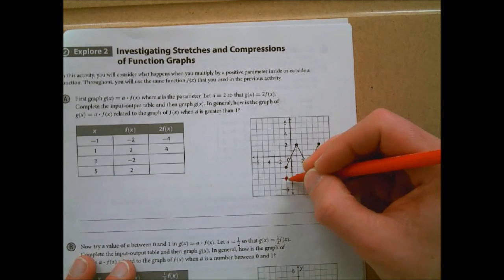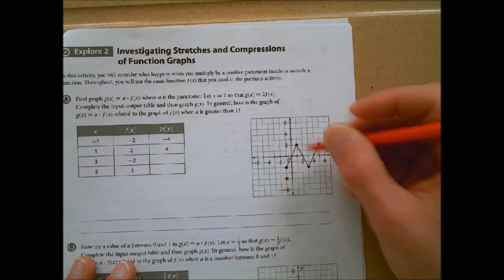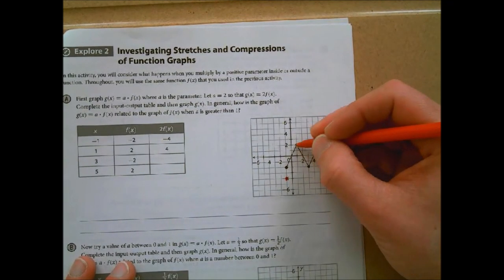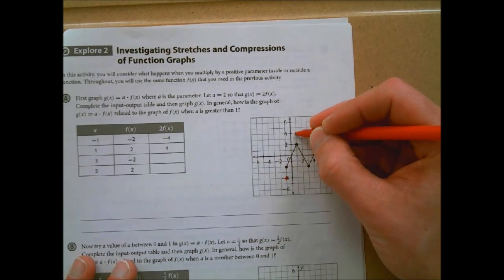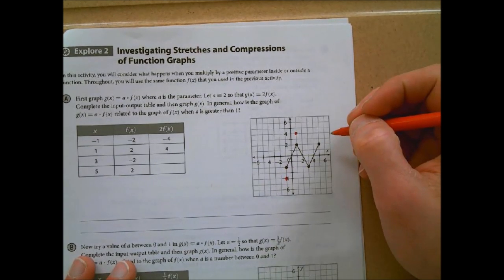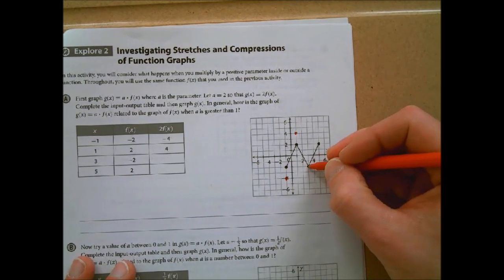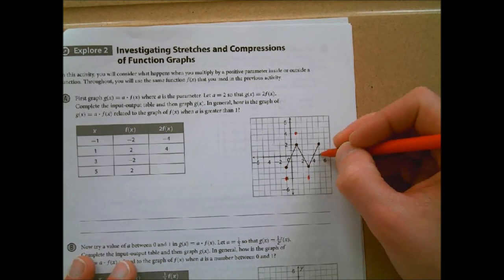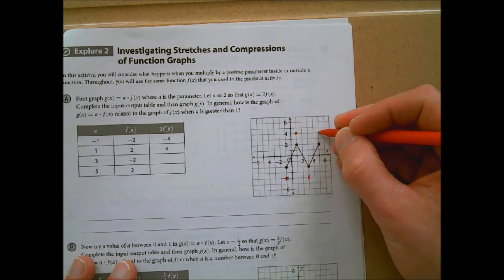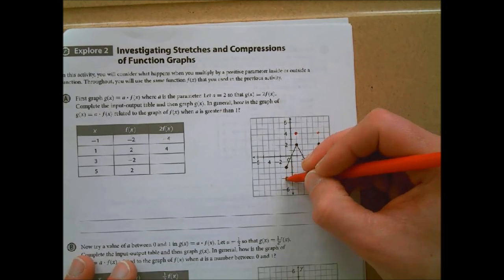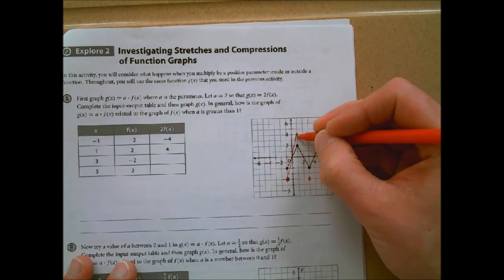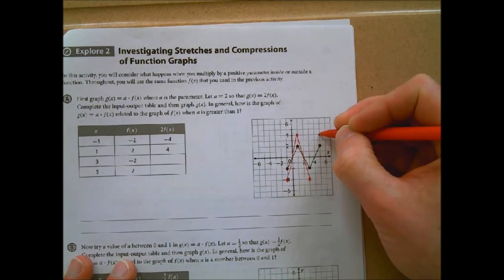Same x value though. X value doesn't change. Here, y coordinate of 2, x coordinate of 1 stays the same, but y coordinate of 2 becomes double that, 4. Okay? And then here, x coordinate of 3, y coordinate of negative 2 becomes negative 4. X coordinate of 5, y coordinate of 2 becomes 4 there. And you can just reconnect the dots here then, like so. Okay, you can see that vertical stretch.